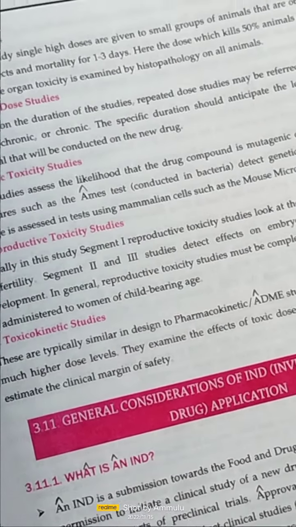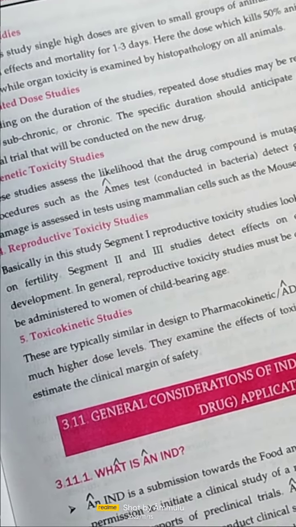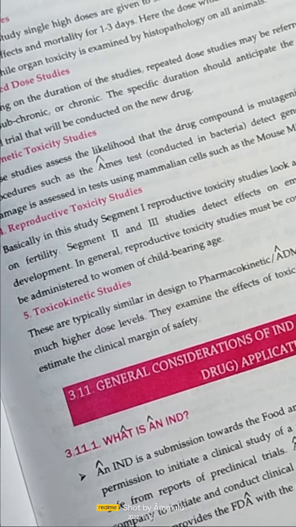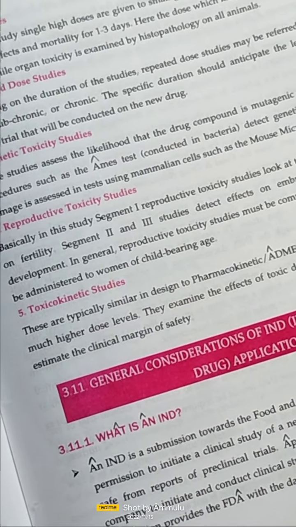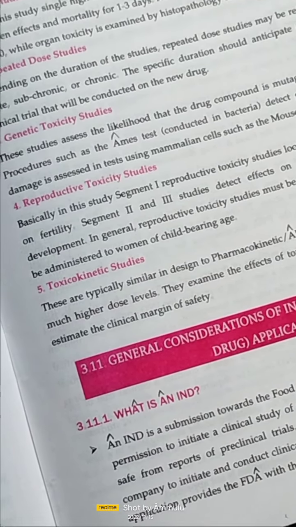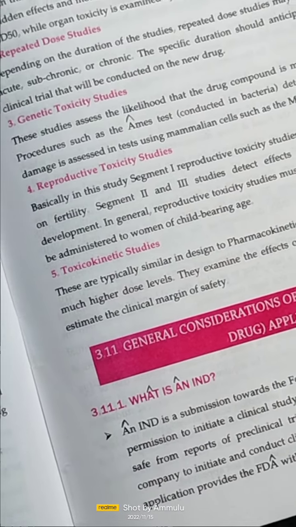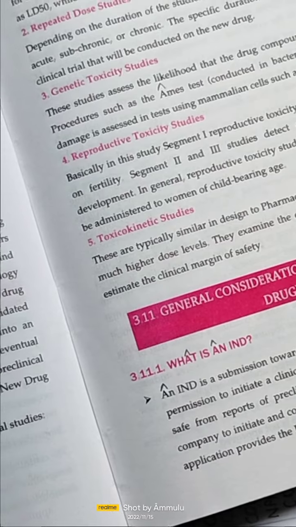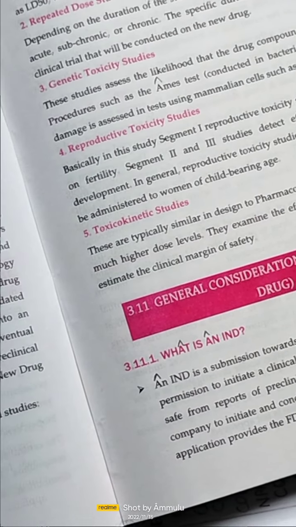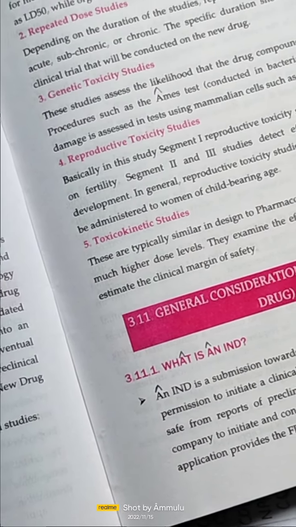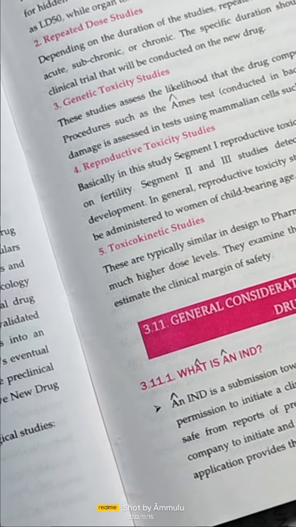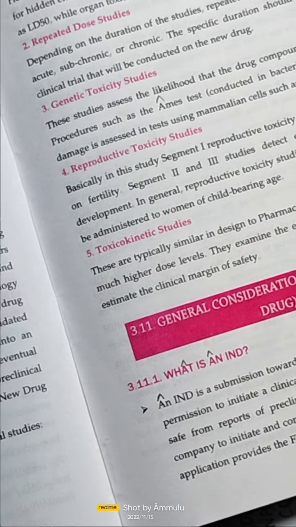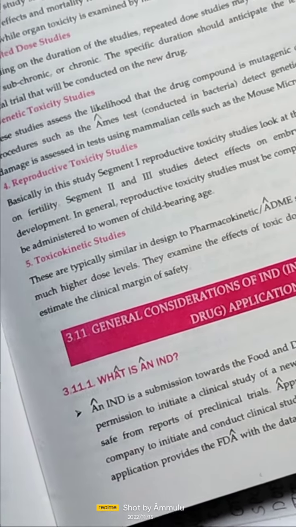After that, toxicology study in the non-clinical drug development process. Non-clinical testing covers the bioactivity, safety, and efficacy of the formulated drug product. Preclinical toxicology studies play an essential role in providing support for the clinical studies to determine the drug compound.